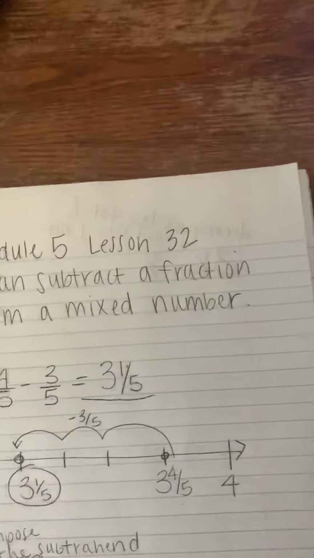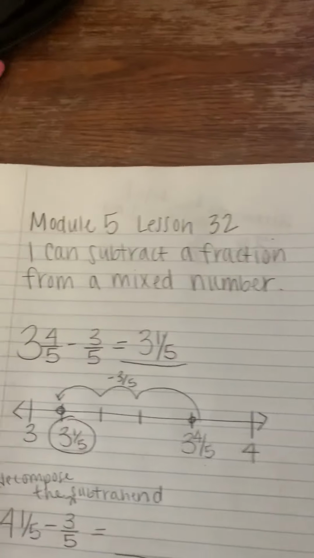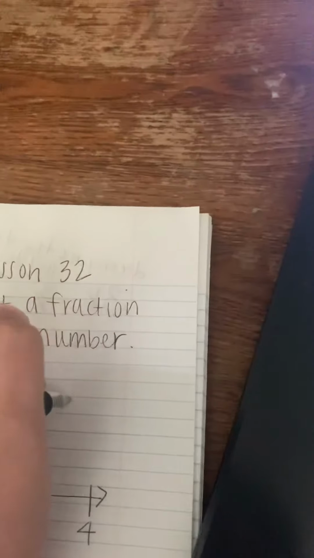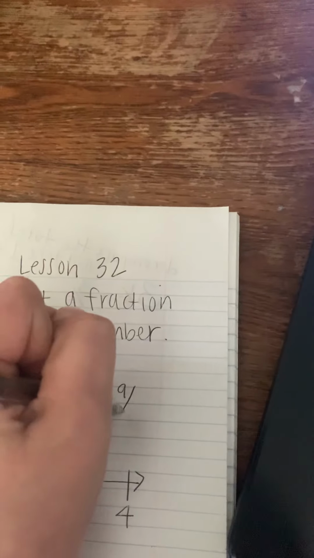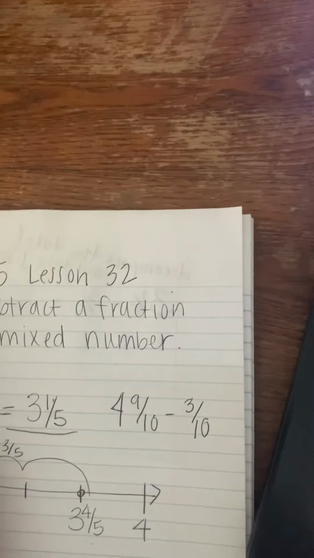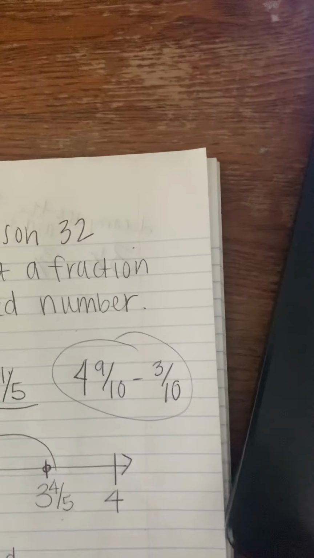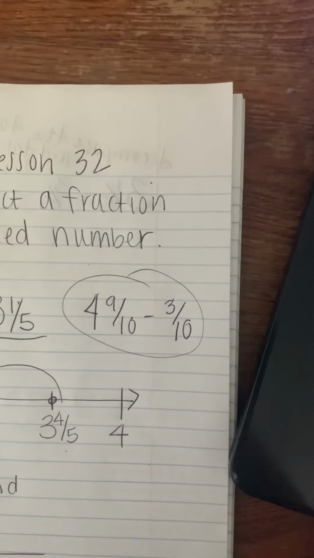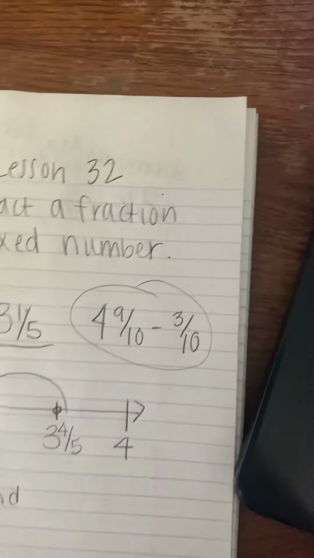Now, what I would like you to do is try on your own 4 9/10 minus 3/10. Give that one a try on your own. Take it an extra step further and go ahead and try and produce the number line as well.